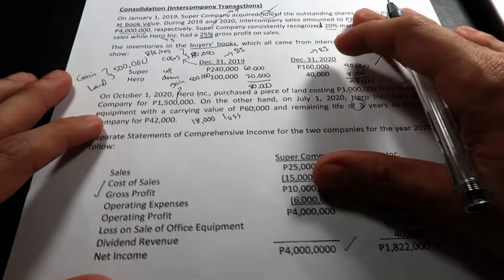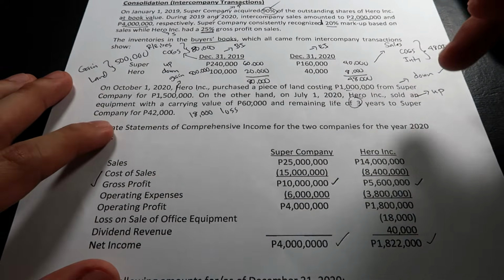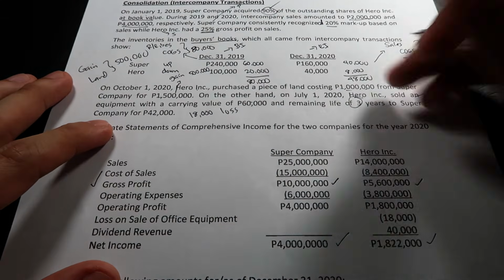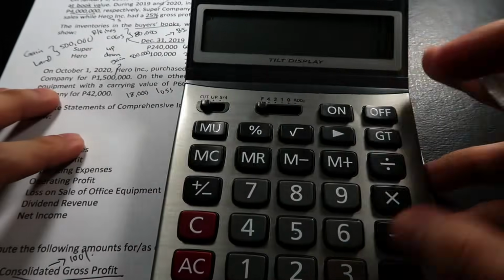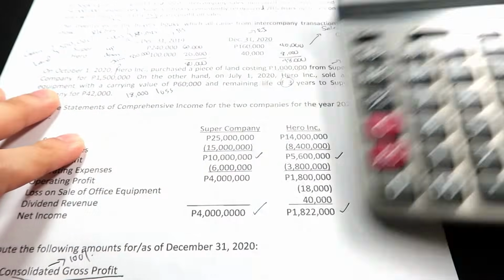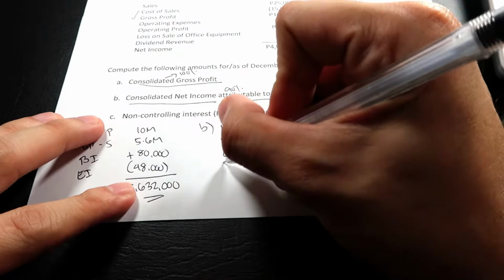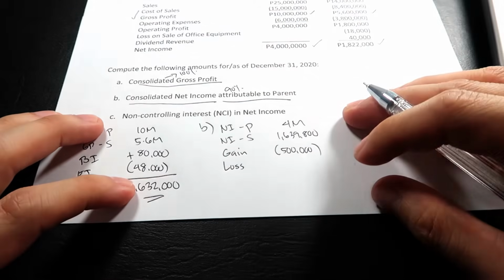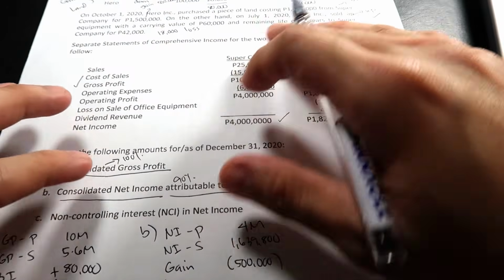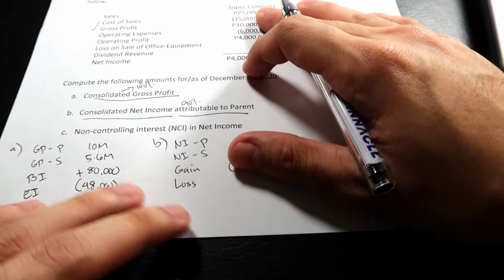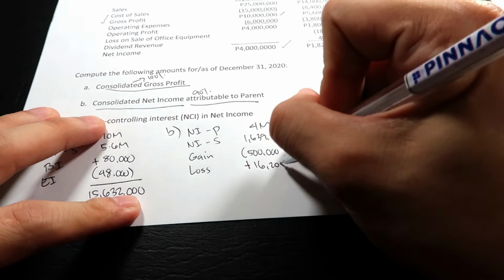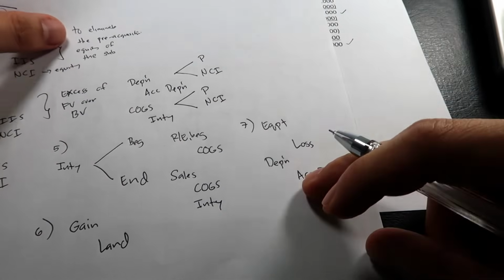Let's go to the equipment or the depreciable asset. We know there's a loss of 18,000 and this is an upstream transaction. Tama? If it's an upstream transaction, 18,000 times 0.9, we get 16,200. Loss, 16,200. Kailangan nating eliminate siya, right? Di ba yung entry natin for that one is we're crediting the loss. Add 16,200. Okay, refer to this. Di ba? Nag-credit tayo ng loss.